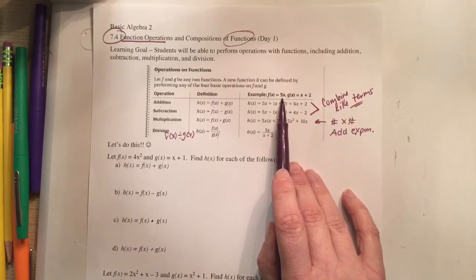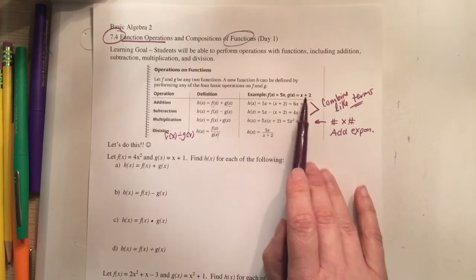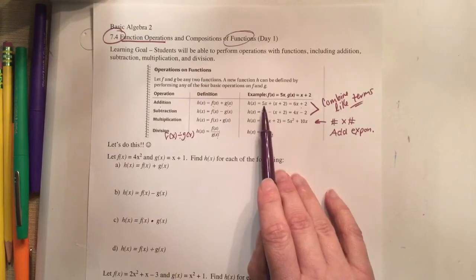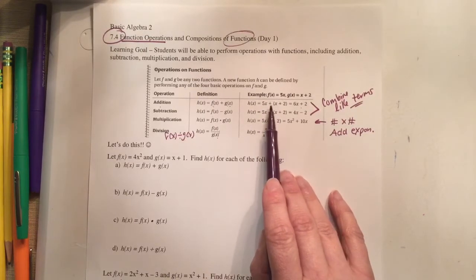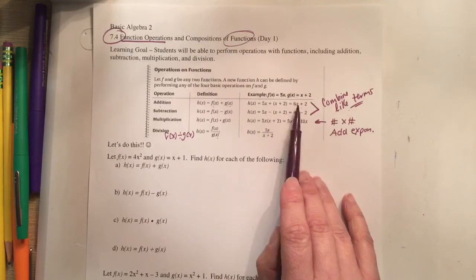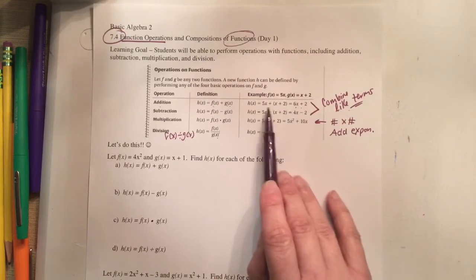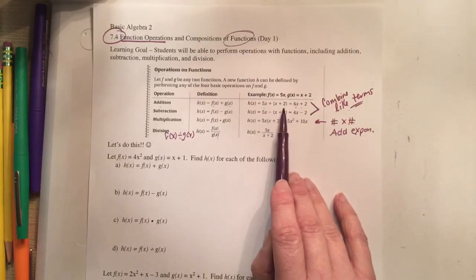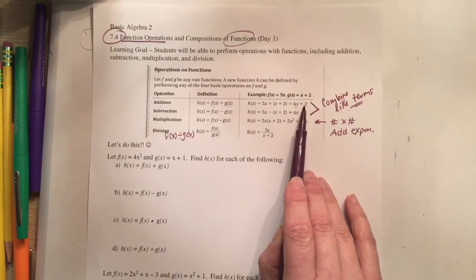If f of x is 5x and g of x is x plus 2, if you are adding them, you're taking f of x plus g of x. A plus sign does not change anything, so you simply combine like terms. 5x plus 1 more x is how they got 6x. You only have one constant, meaning just a number, so it's plus 2.